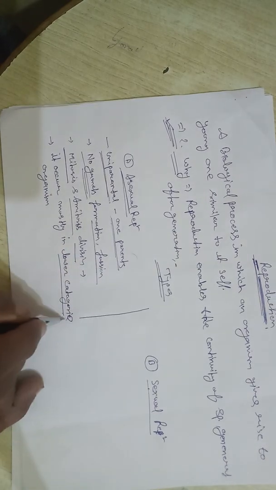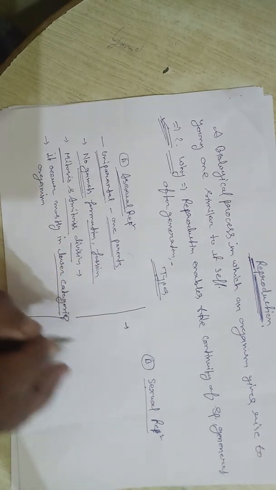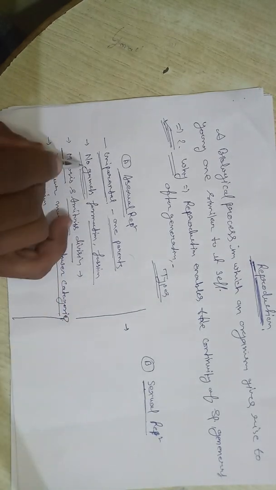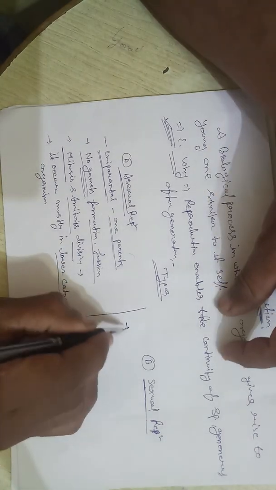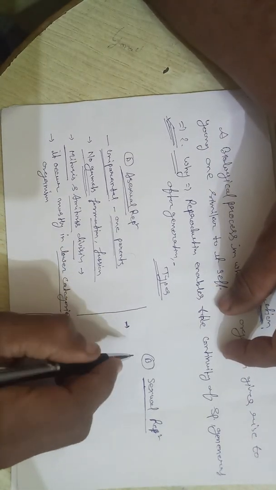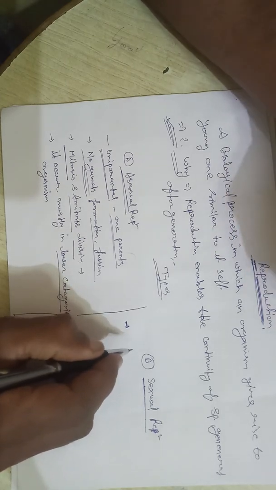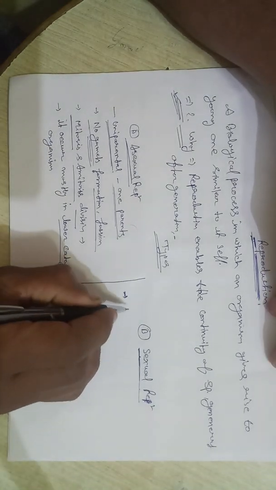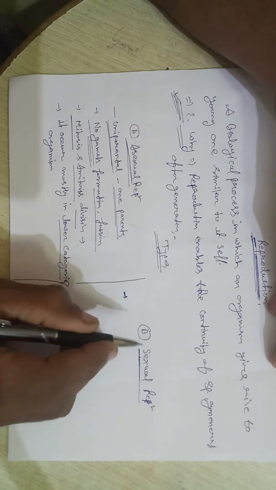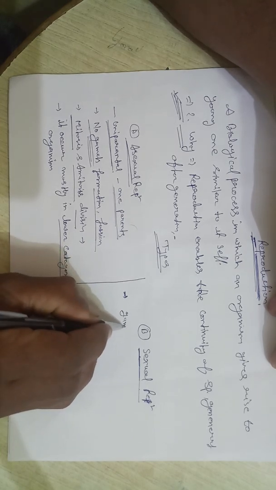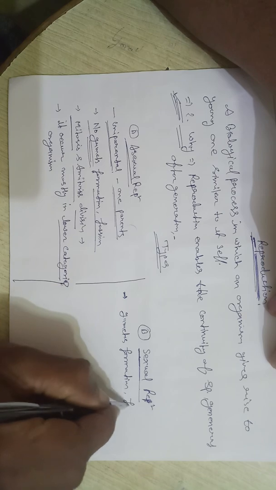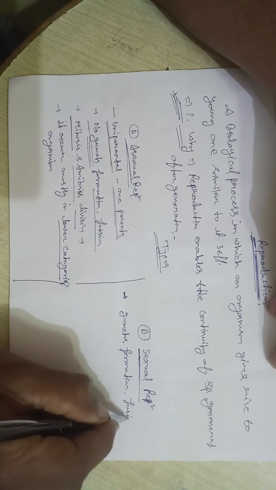And sexual reproduction is known so because in it the sex organs are required, and in that the gamete formation and the fusion process are present. So it is biparental because two parents are required. Two parents are required because the gametes are of two types, male gamete and female gamete. So it is the biological process in which gamete formation and fusion occur.